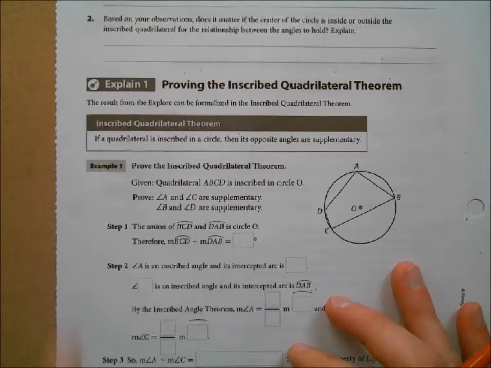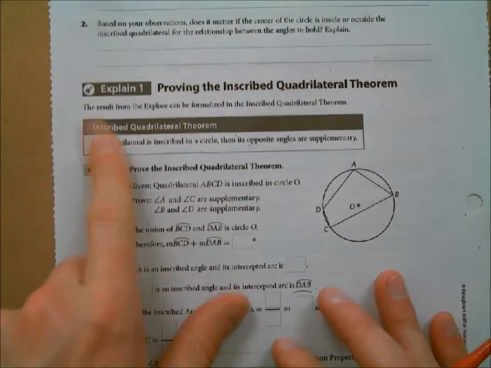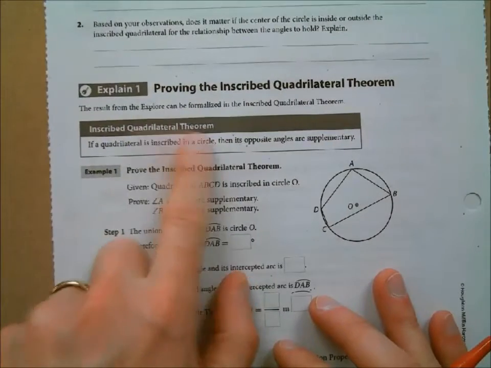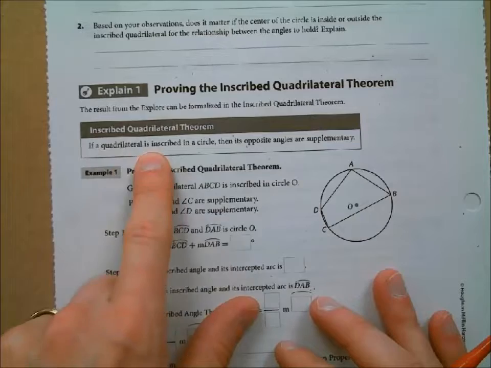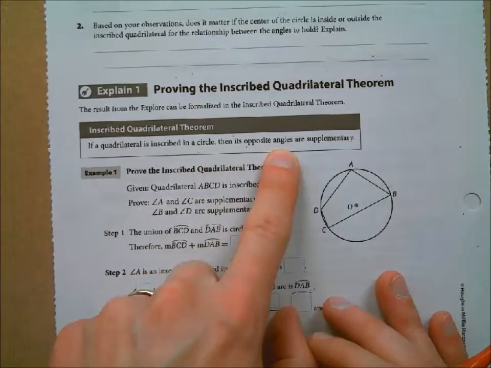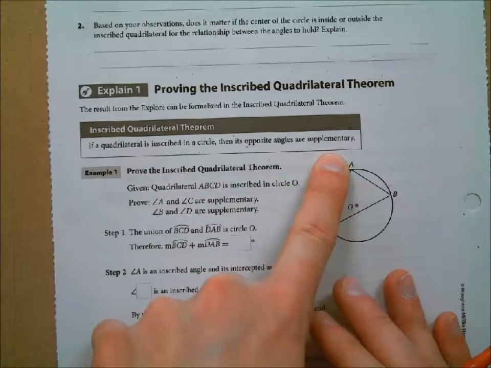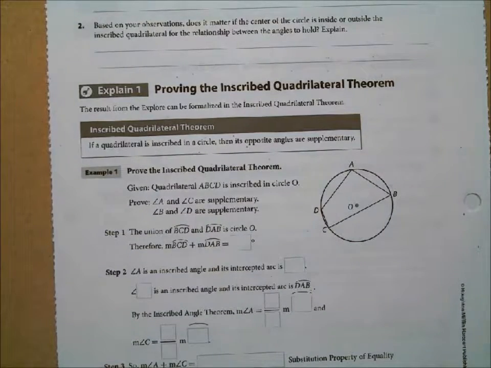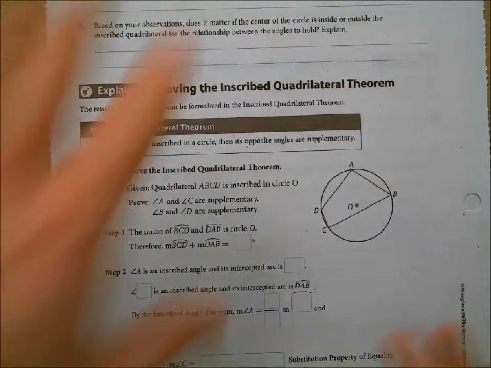So, as it turns out, for an inscribed quadrilateral, the theorem is: if a quadrilateral is inscribed in a circle, then its opposite angles are supplementary. Okay? If a quadrilateral is inscribed in a circle, then its opposite angles must be supplementary. Okay? Again, we're not going to run through the proof of this, so don't worry about that.